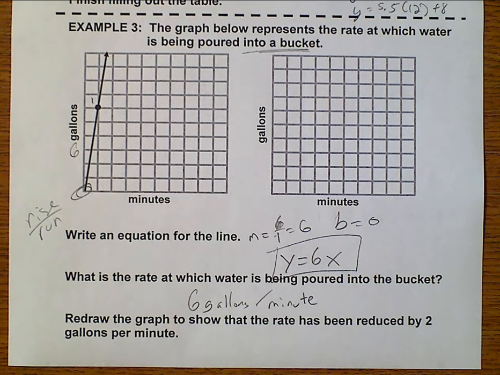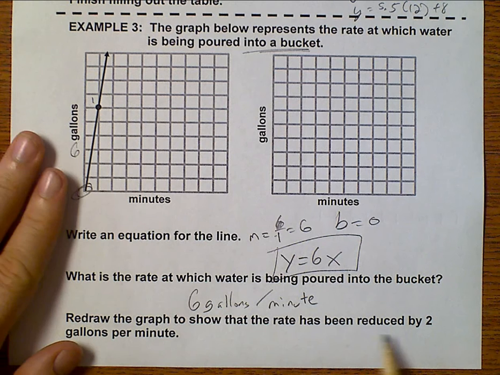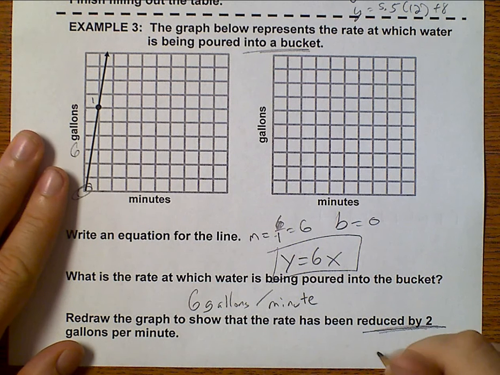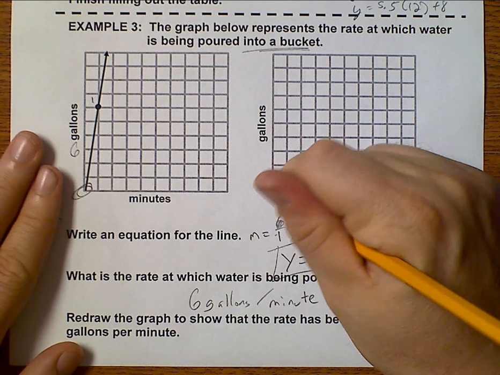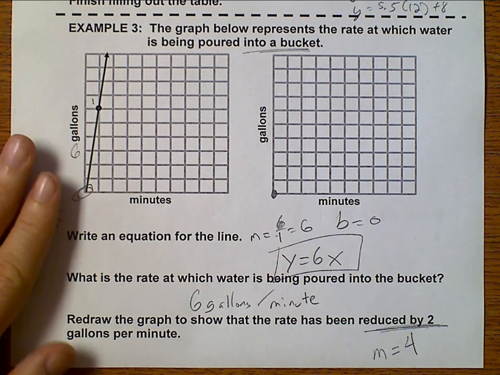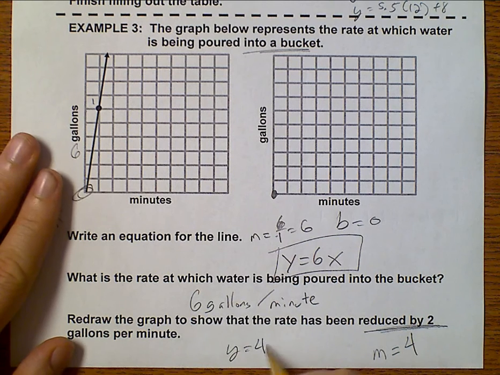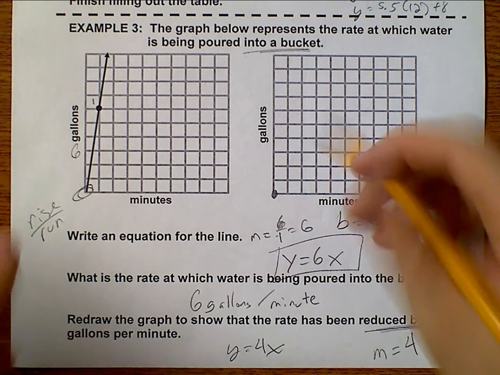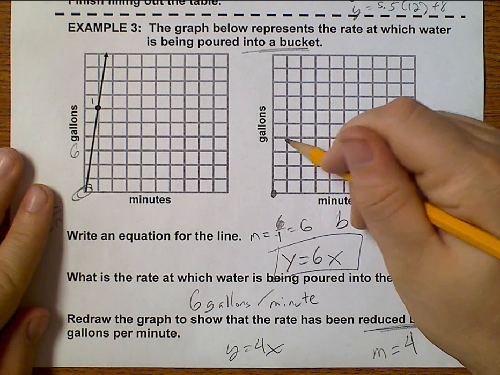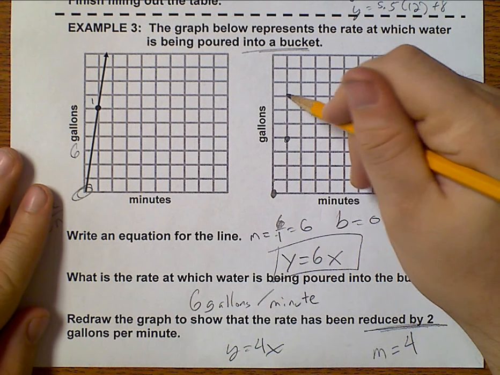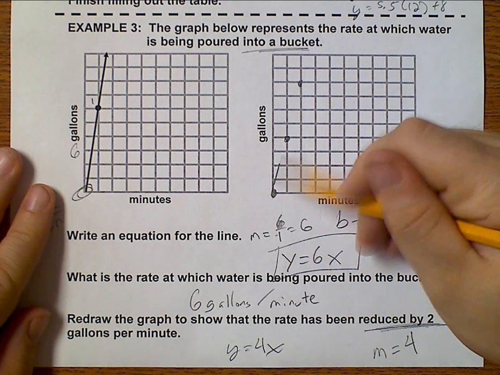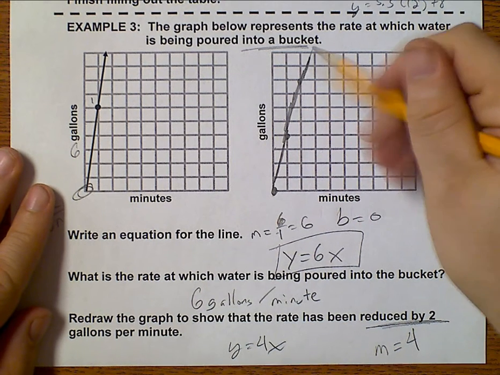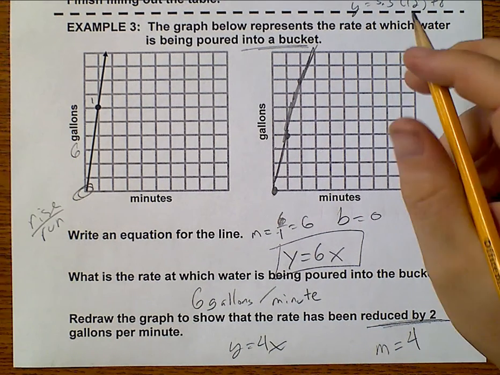And now we want to draw the graph but reduce it by 2. So that means that my m is going to be 4 instead of 6. So we're starting here. And so this will be y equals 4x. So 1, 2, 3, 4, 1. 1, 2, 3, 4, 1. And I really can't do it again. Draw my line. And there we go.